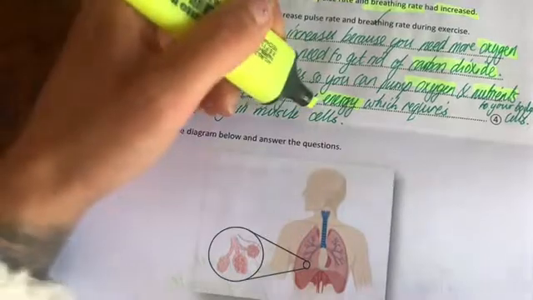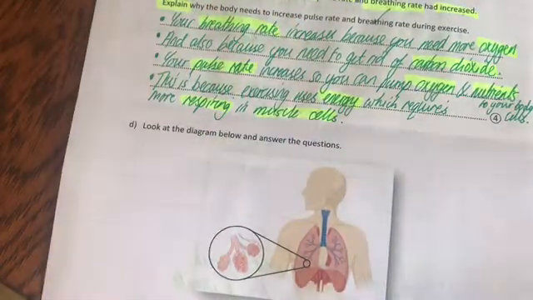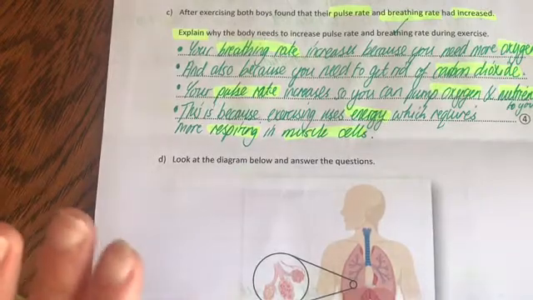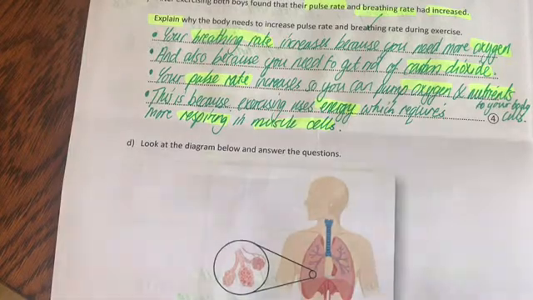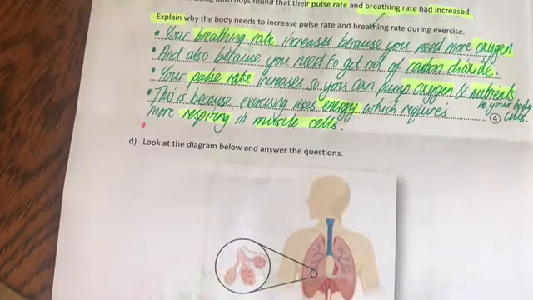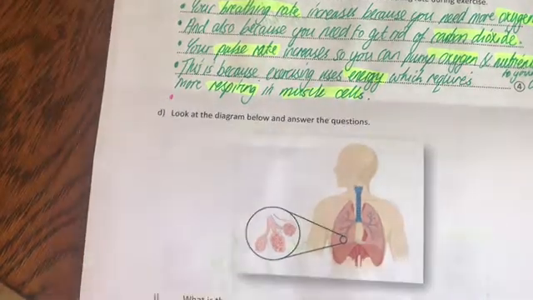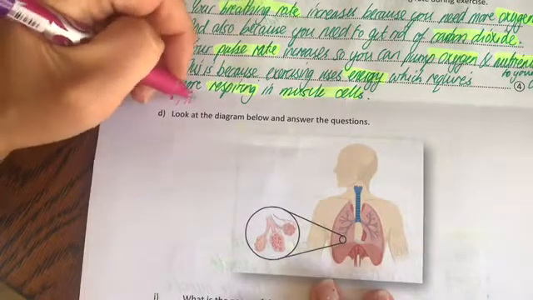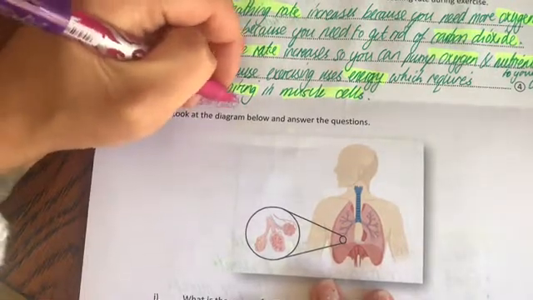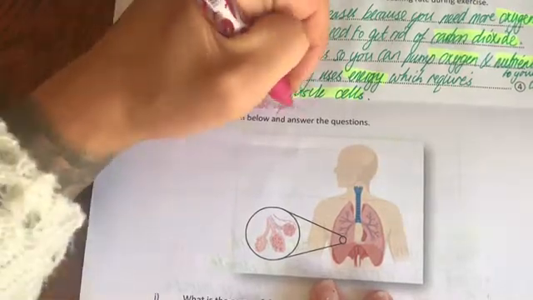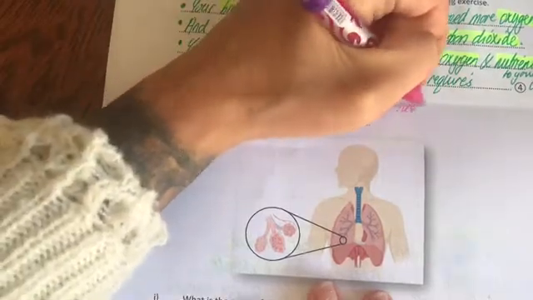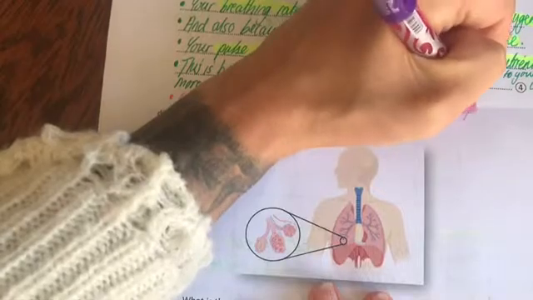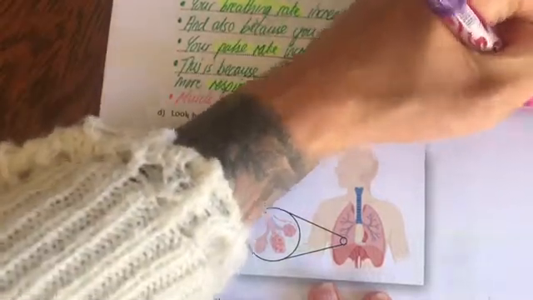Keywords: energy, respiring, and muscle cells. Again, I'm not expecting you to have put exactly what I've put, and I've also definitely got more than 4 marks worth of answers here. I'm going to put another additional bullet point on, which is alternative information that you might have put. Another way of saying it is you might have put muscle cells use up more energy, so need to respire more or quicker, or something like that.